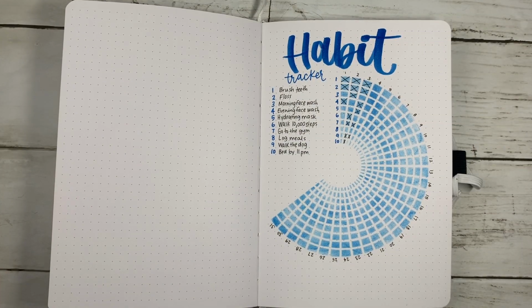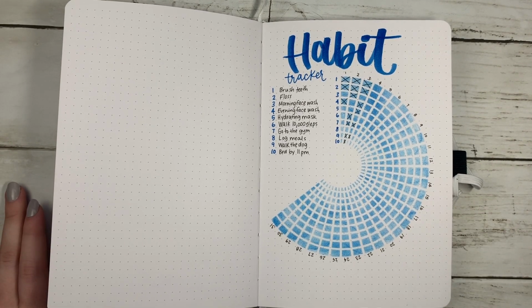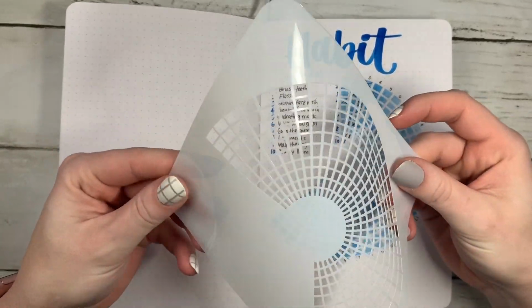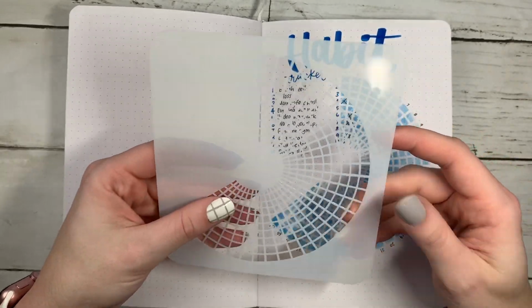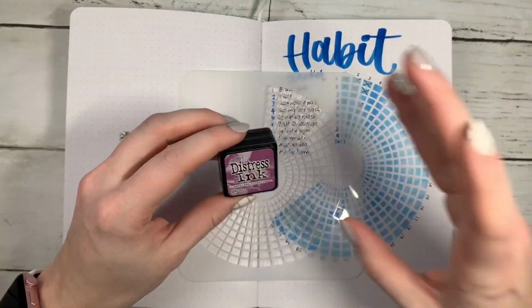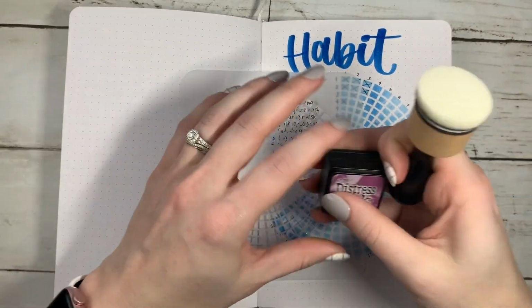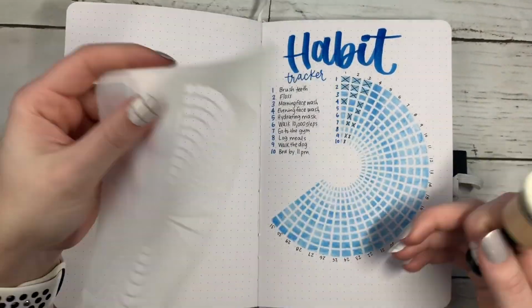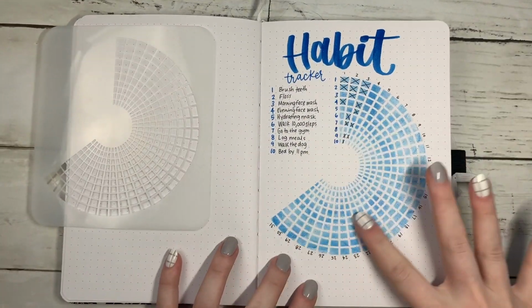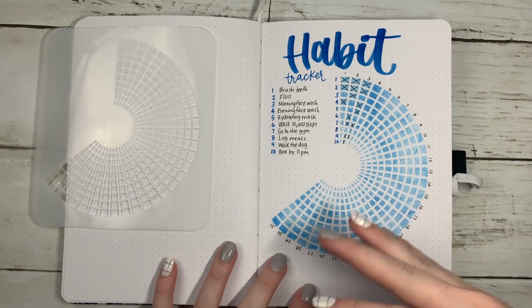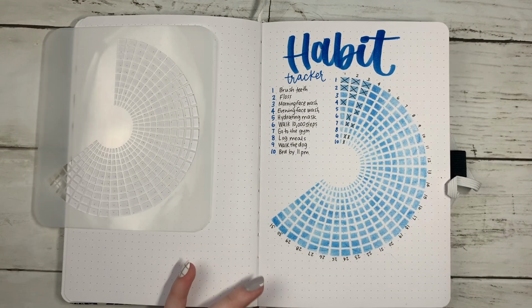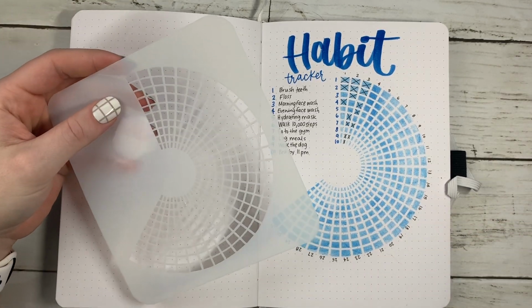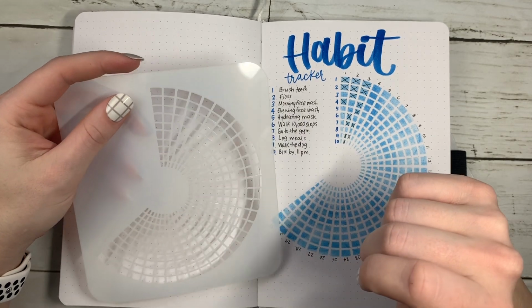This was requested because a lot of people want to know how to use stencils, because mine in particular are a flexible type of plastic. The reason why I went with this type of material is because it is washable, and so you can use things like distressed ink on them, and then they're washable, and the ink doesn't transfer to anything else. That is how I created this habit tracker right here. And I've shown you a couple different ways that you can use this type of habit tracker. You can use the distressed ink. You can also do what you do with the other trackers, and you can fill in each of the squares.